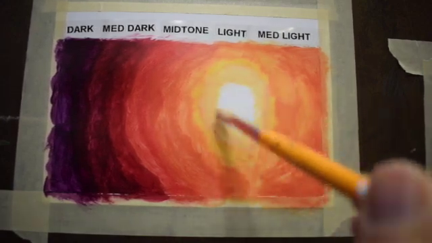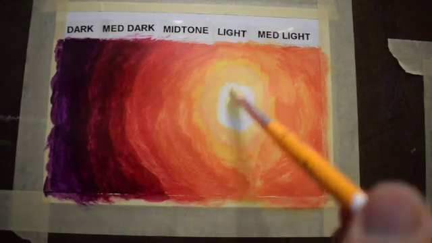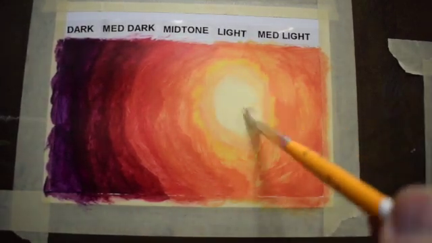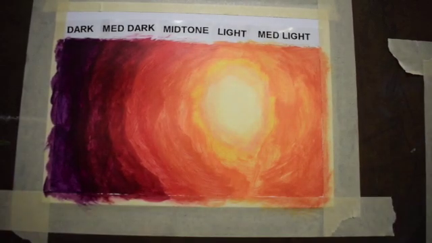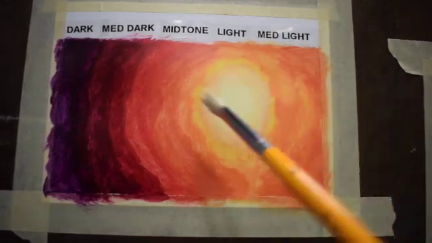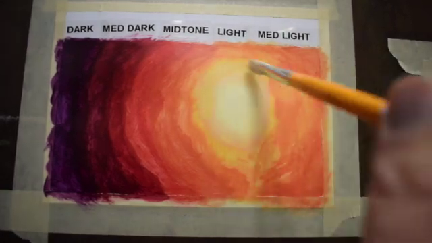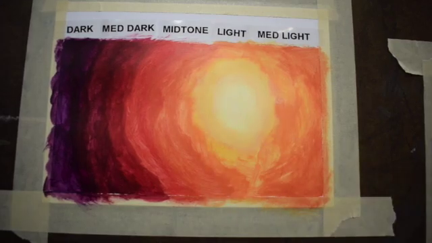So I'm starting to add white. I think that's the first time I've added white so far on this, is right here. And I want that light spot to sit like a pat of butter would on a pancake, where it's just kind of melting in and you can't quite tell where the edges of the butter are, or the light and the yellow spot in this case. So that's layer 1.